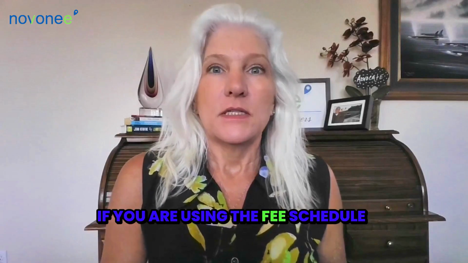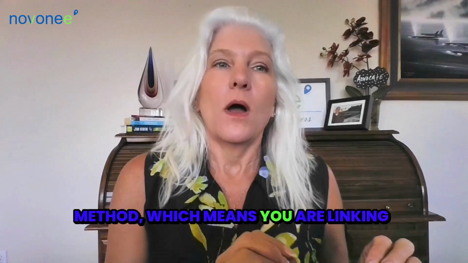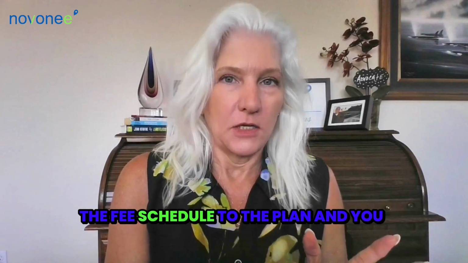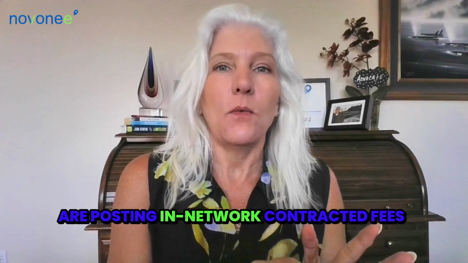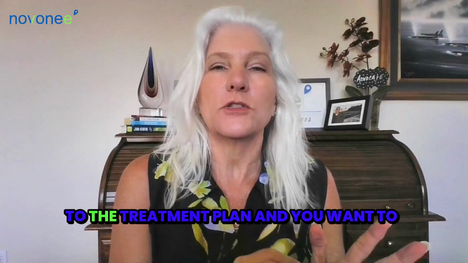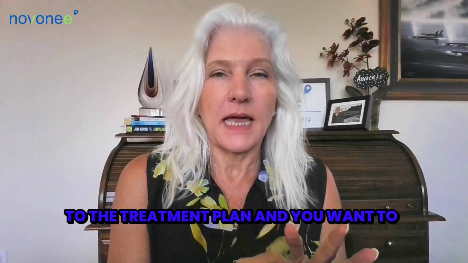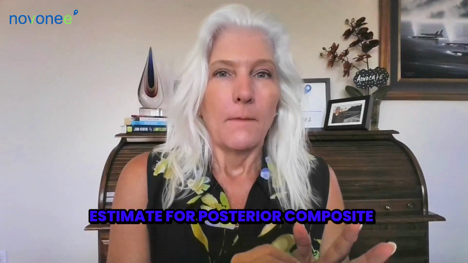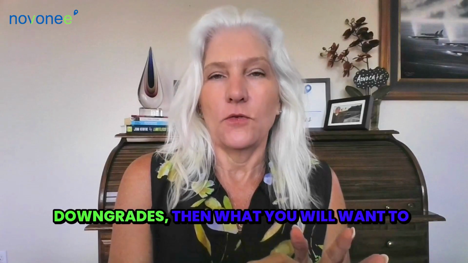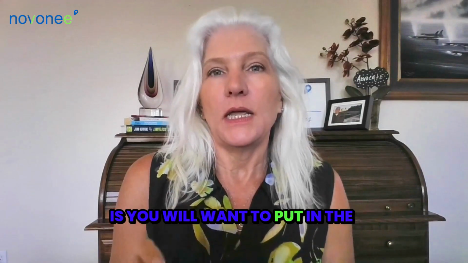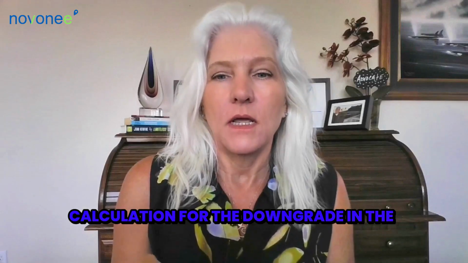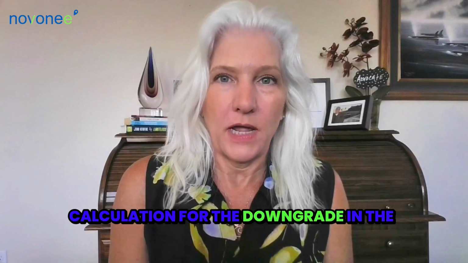If you are using the fee schedule method, which means you are linking the fee schedule to the plan and you are posting in-network contracted fees to the treatment plan, and you want to estimate for posterior composite downgrades, then what you will want to do is put in the calculation for the downgrade in the payment table.